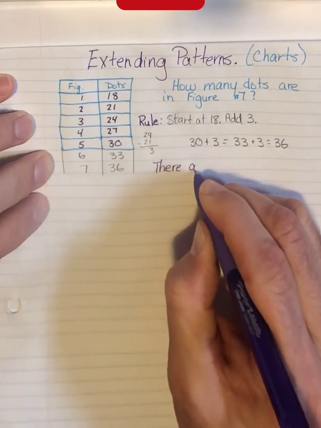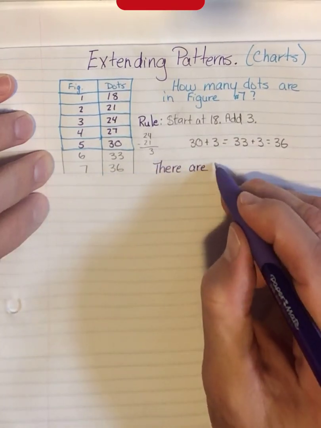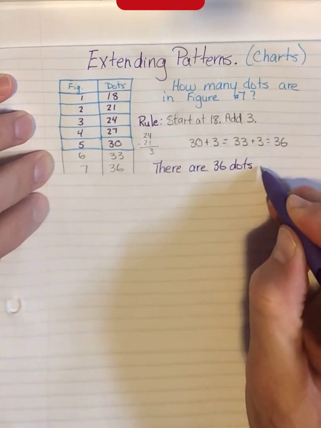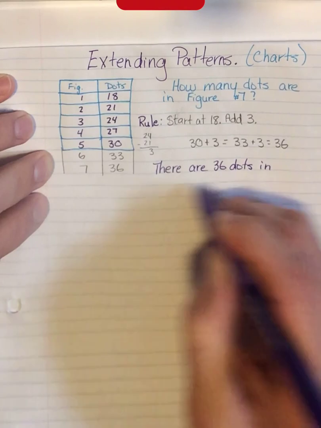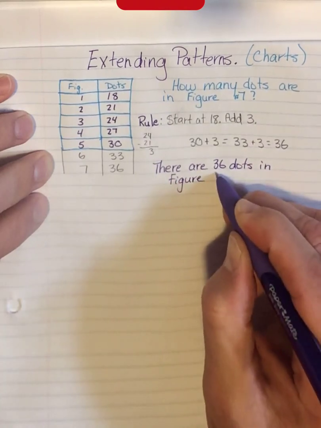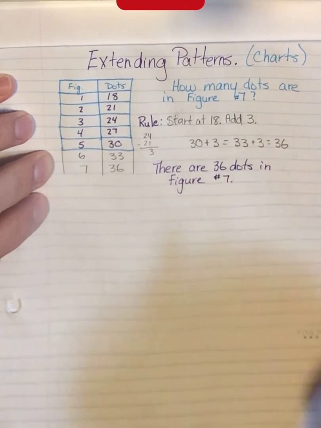There are 36 dots in figure number 7. Done.